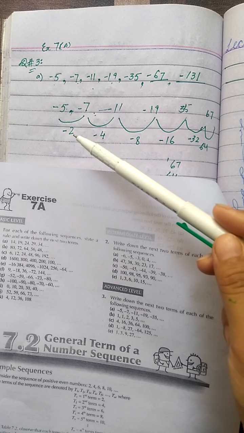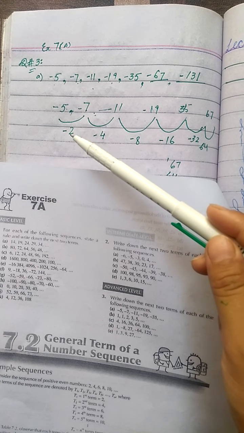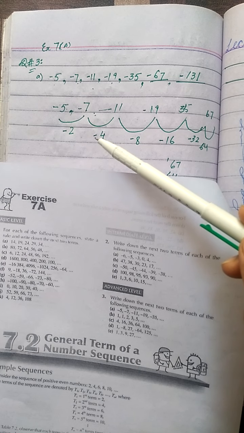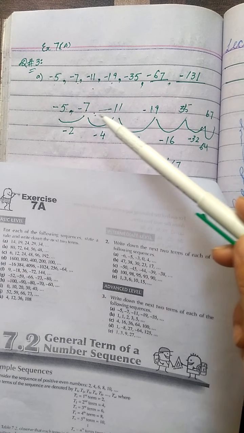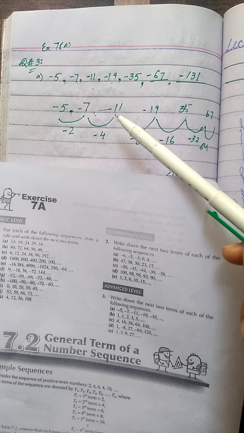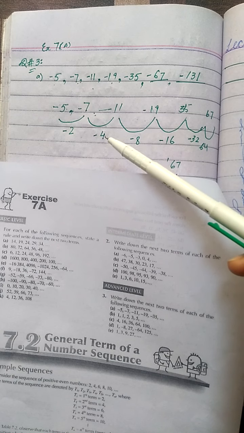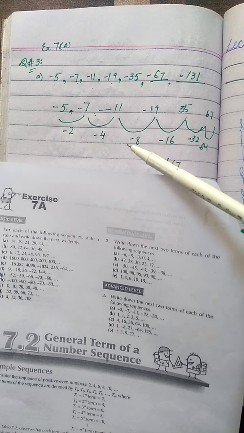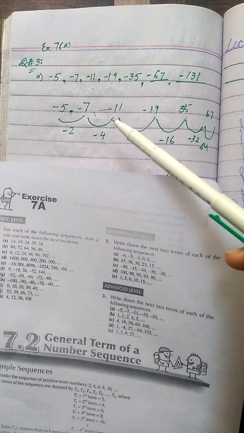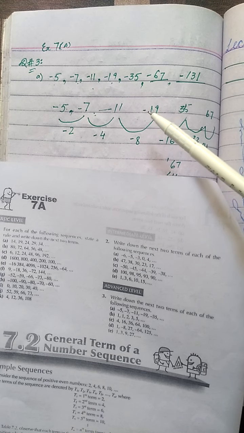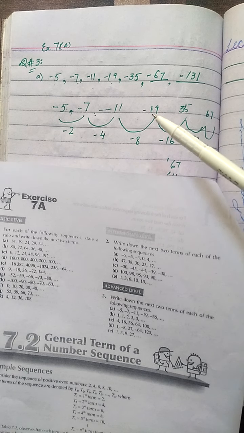Now 2 into 2 is 4, means we multiply 2 by 2 and get -4. -4 added to -7 gives -11. Now 4 multiplied by 2 we get -8. Now -8 and -11 gives -19.